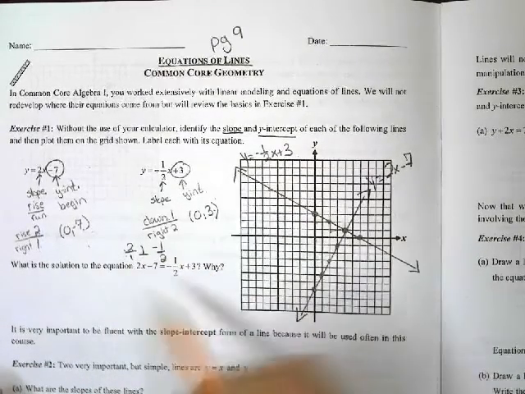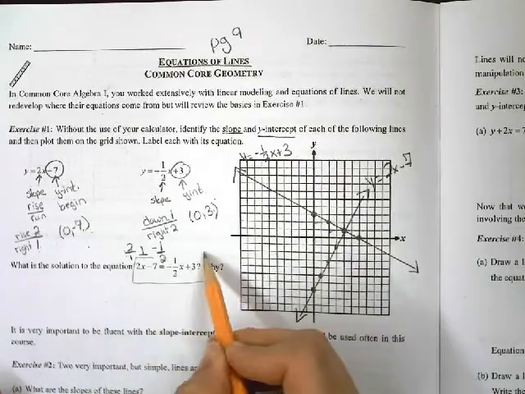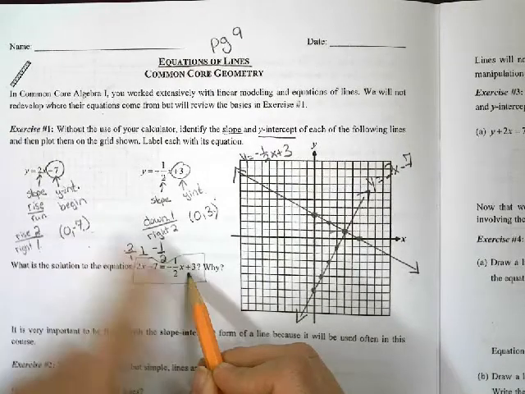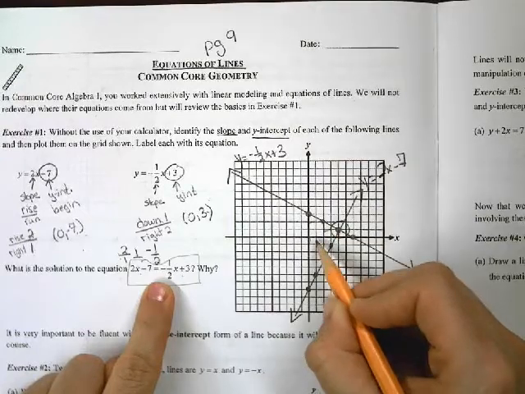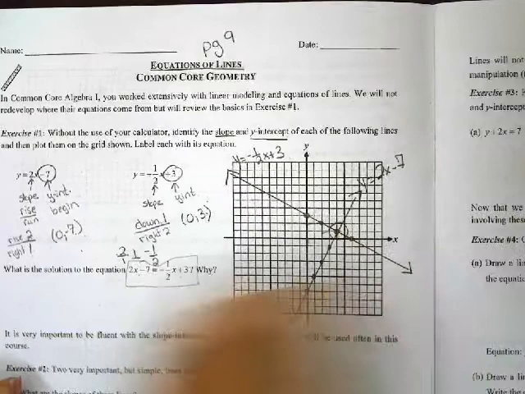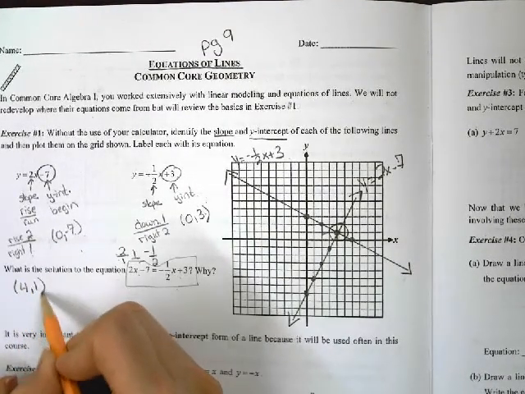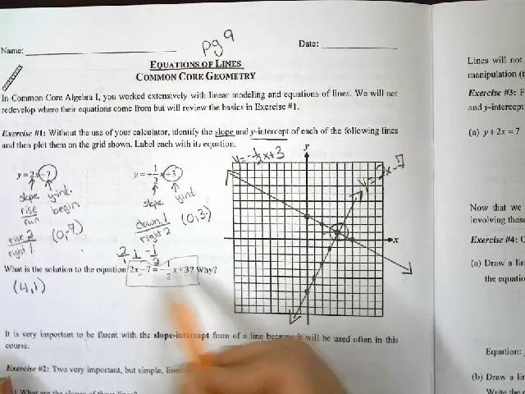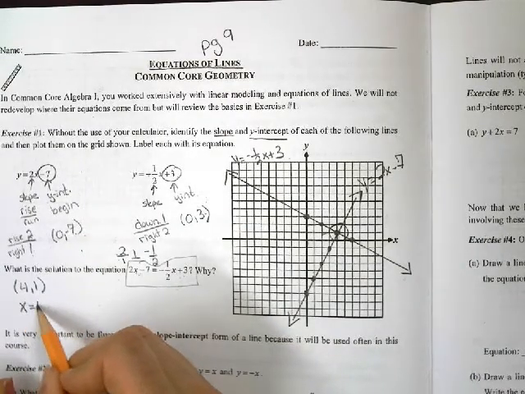All right. Now they want to know, what is the solution set to this equation? The beauty of it is that since we graphed both of these from up above, we can just find this point right here. So 1, 2, 3, 4, and up 1. Okay, so the solution set to this is (4, 1), but they're not looking for an exact y value. They're looking for the x value in this equation. So the answer really is just x equals 4.